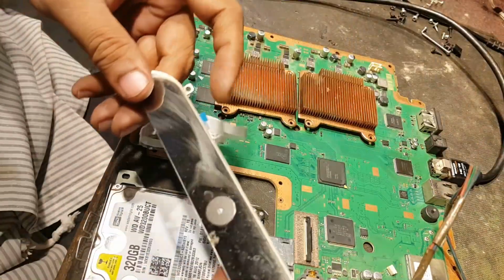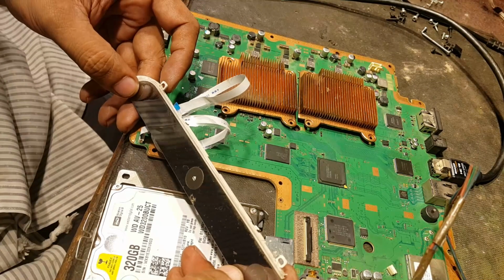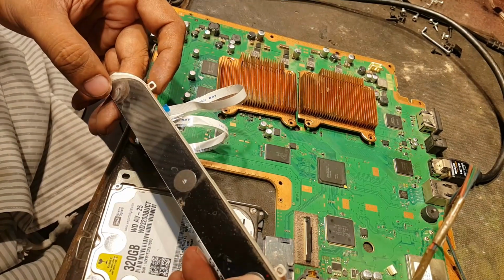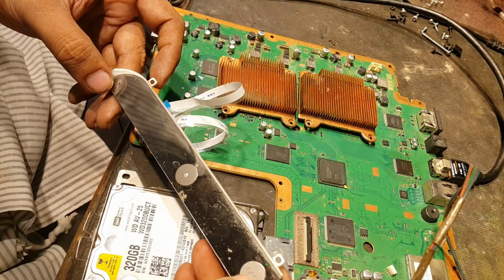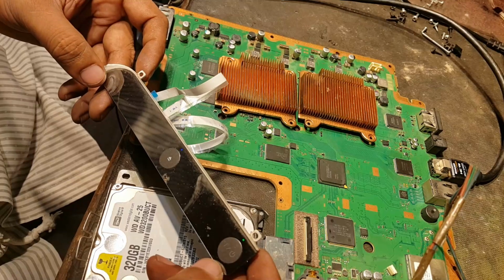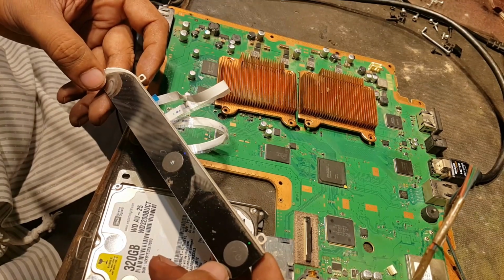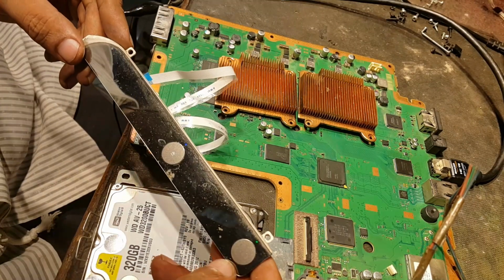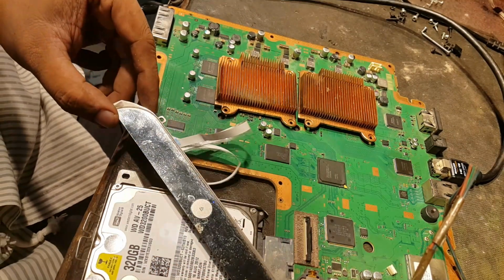Now, as you can see, it is red. I am going to turn it on. Yes, and there should be display.